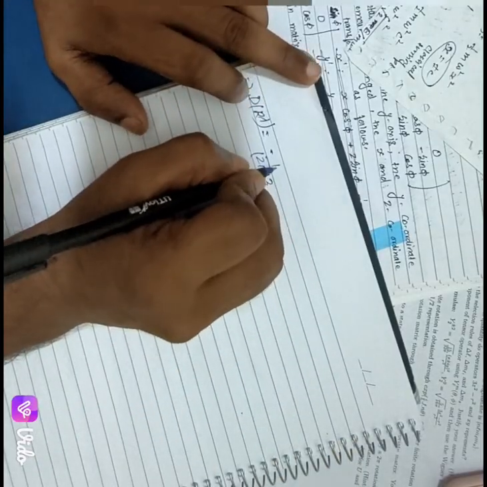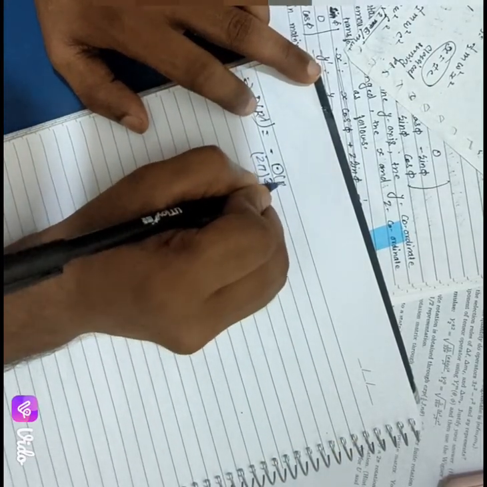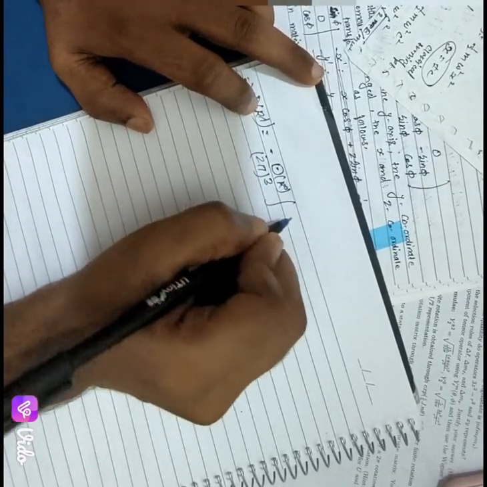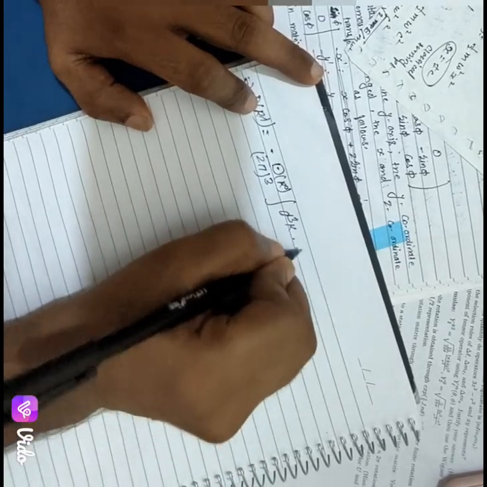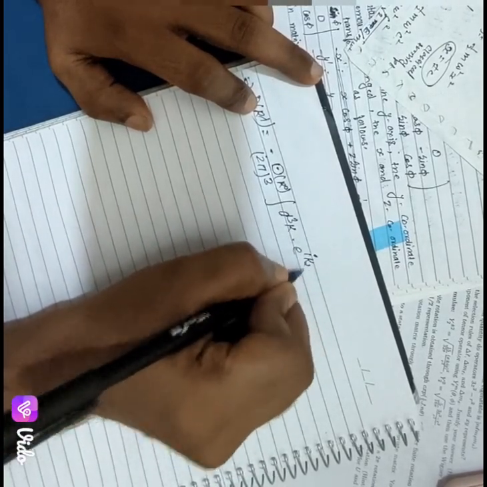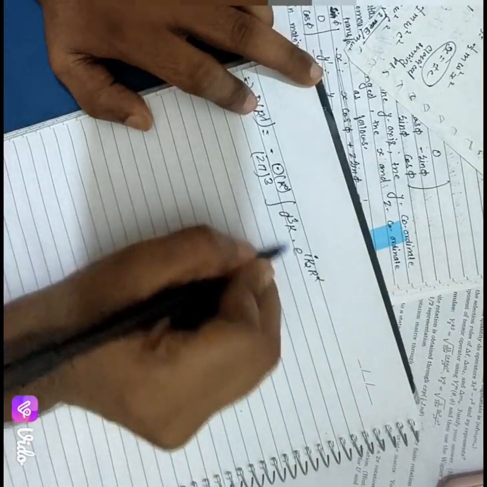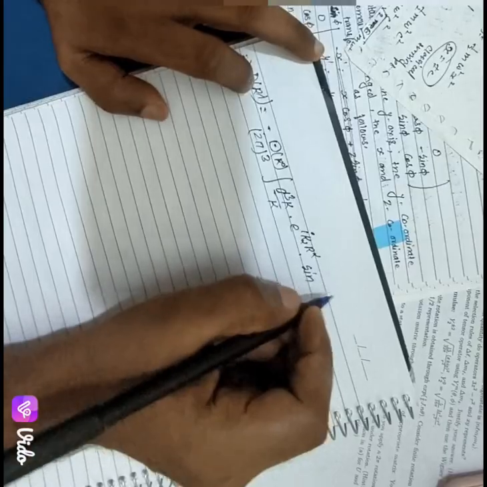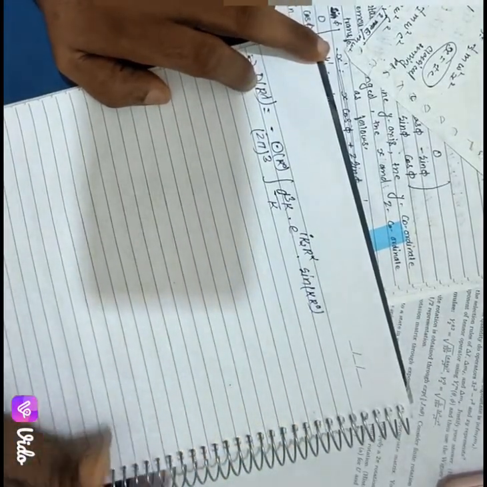Write it as a step function r naught, d3k, e to the I k alpha r alpha, and k sine k r naught, right?